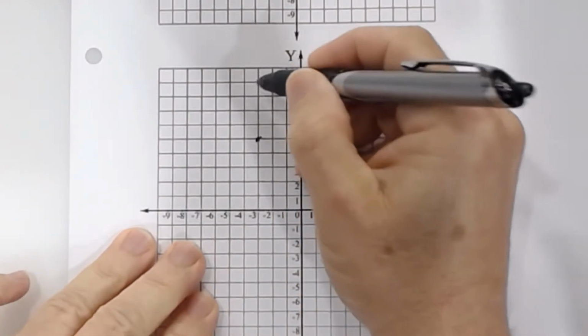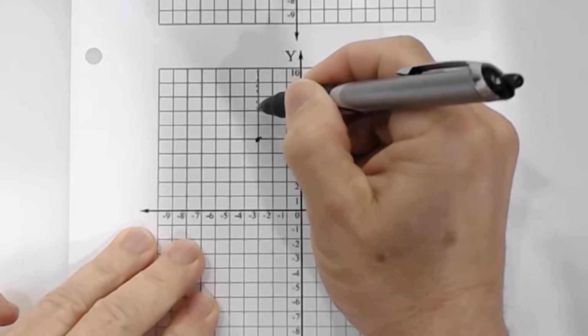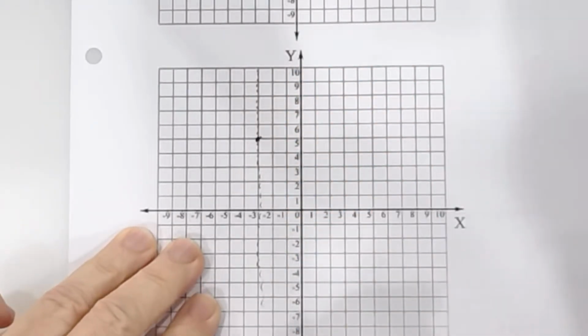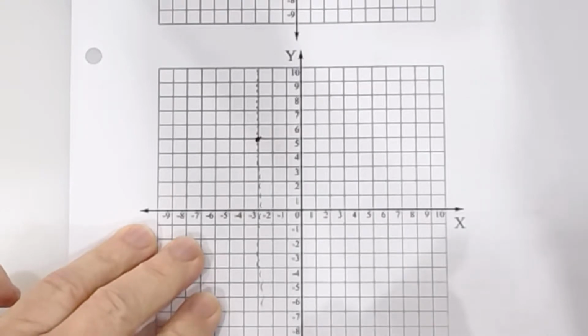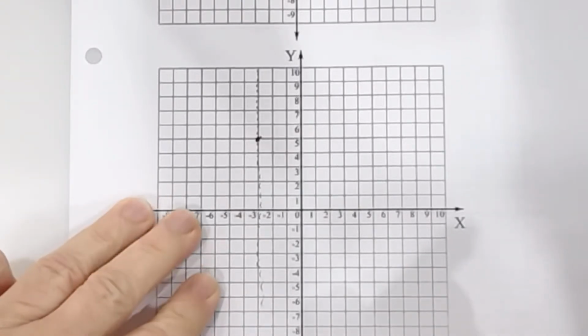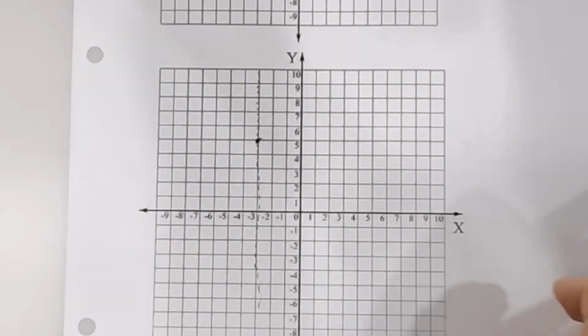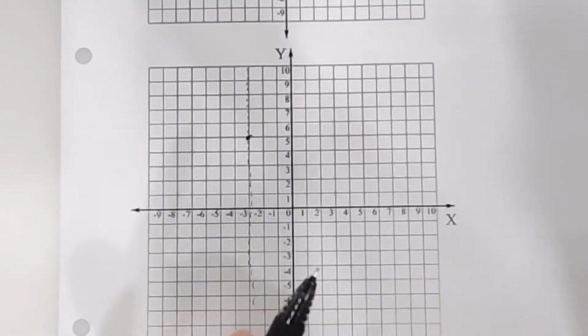So I'm going to draw this dotted line. That dotted line is called the axis of symmetry. All quadratic functions have an axis of symmetry.